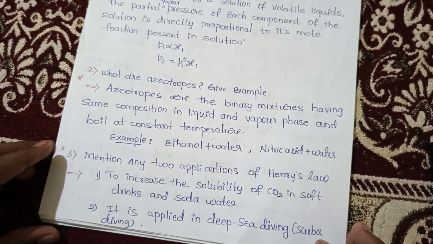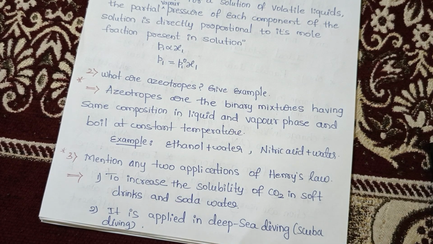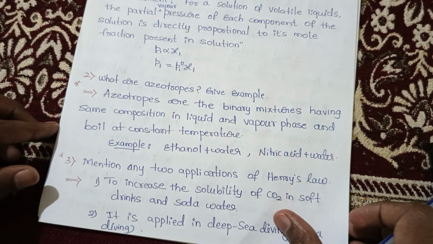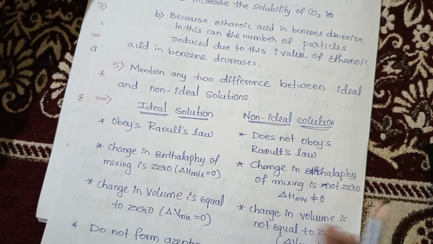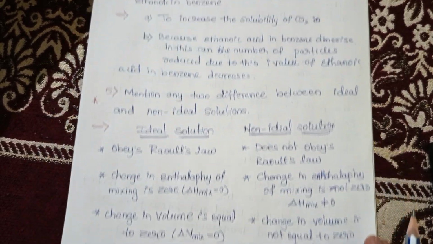The next one is: mention any 2 applications of Henry's law. To increase the solubility of CO2 in soft drinks and soda water, and it is applied in deep sea diving. So the next one is the 4th one.